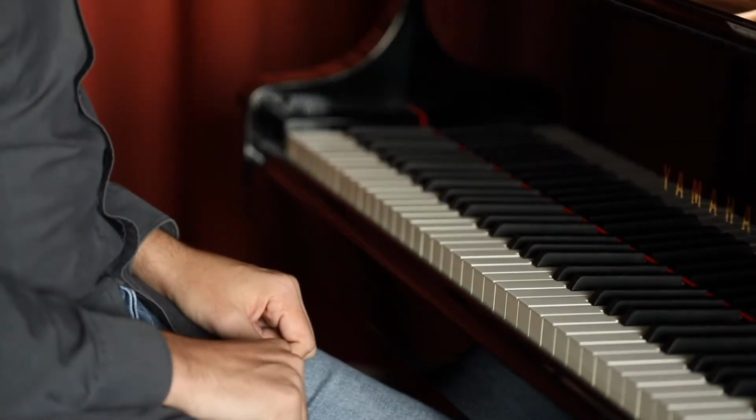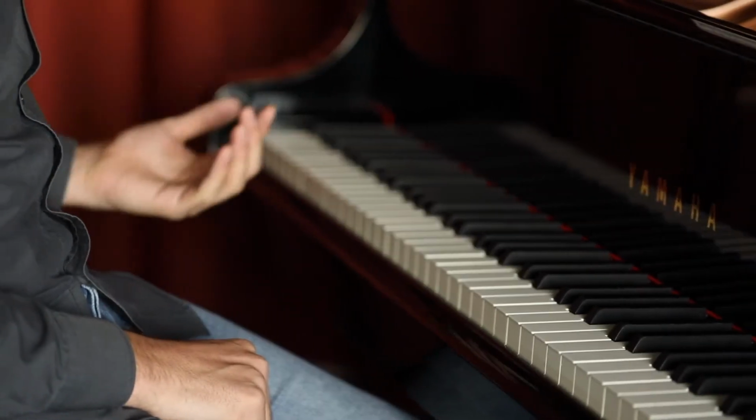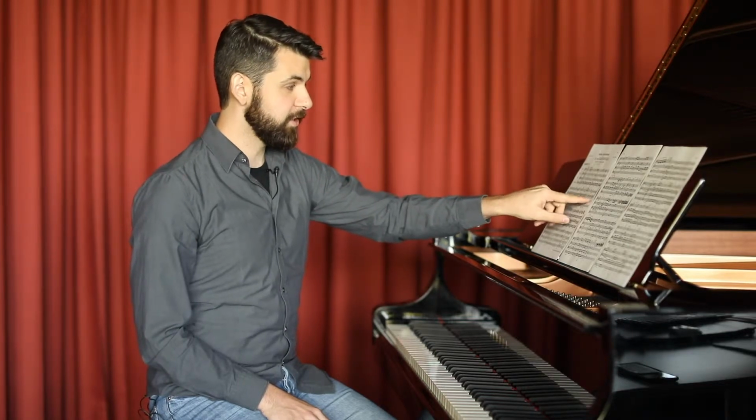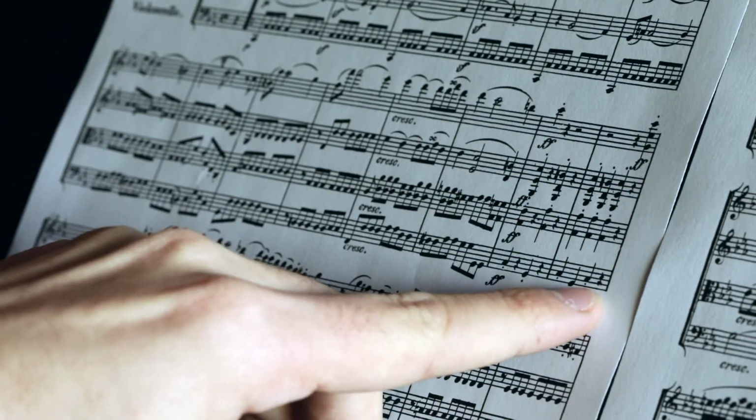For instance, in this string quartet, we find a lot of transitions from the dominant to the tonic. We have here a dominant, here a tonic, here a dominant, here a tonic again. And this sounds like this.